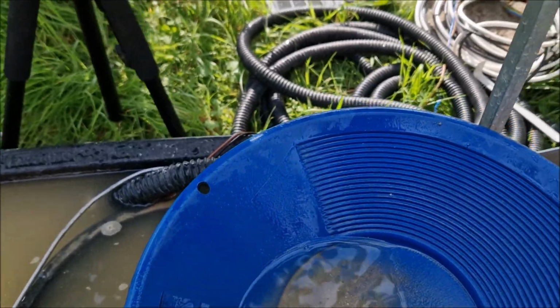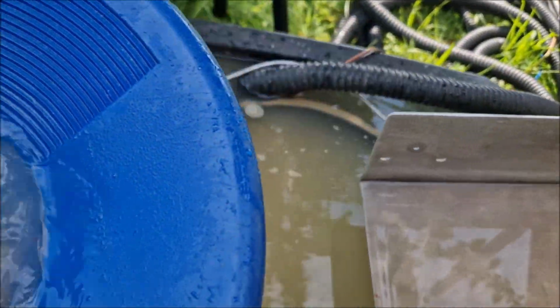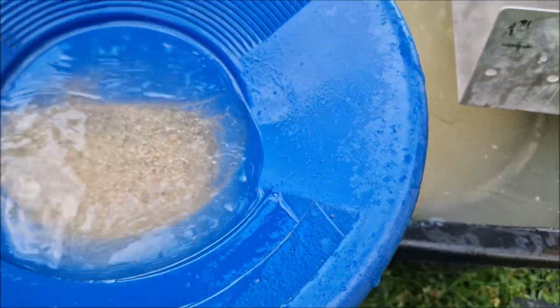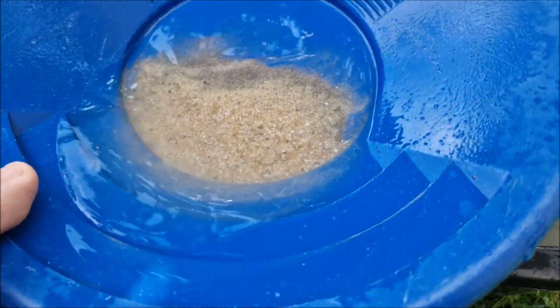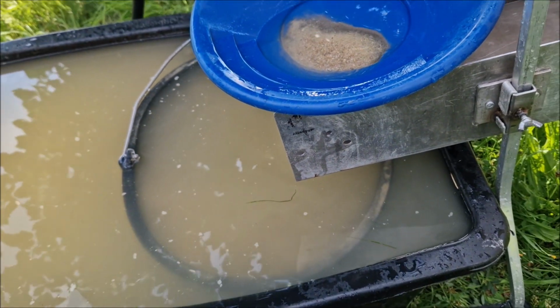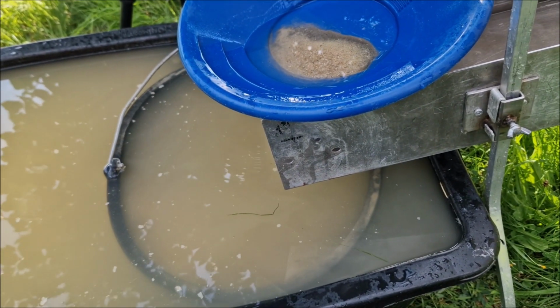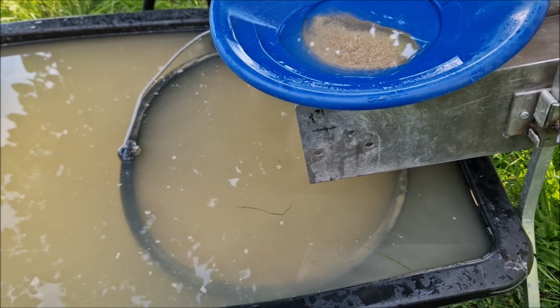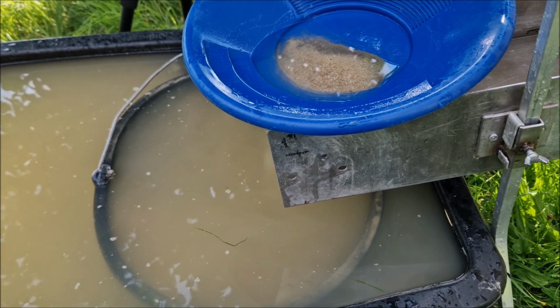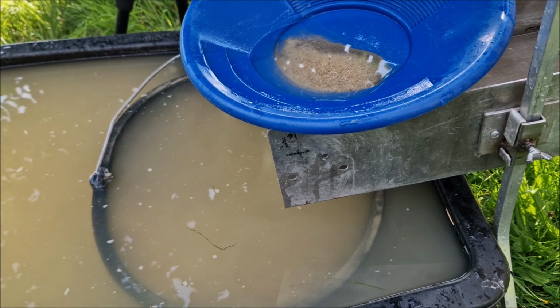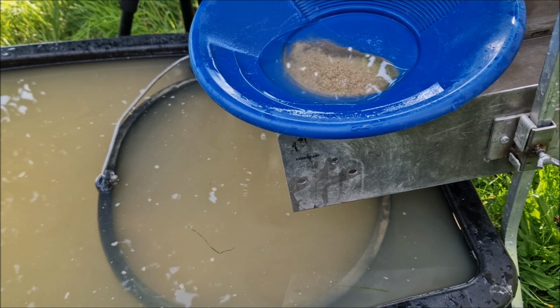So we did that. That took me about 20 minutes to do that. And now we're going to pan this out and see if there's any gold. In theory, there should be no gold there, or maybe 1 or 2 flakes. I don't want to be losing more than 1 or 2 flakes for every 10 flakes that my mat is capturing. It's just the basics of how I run it.